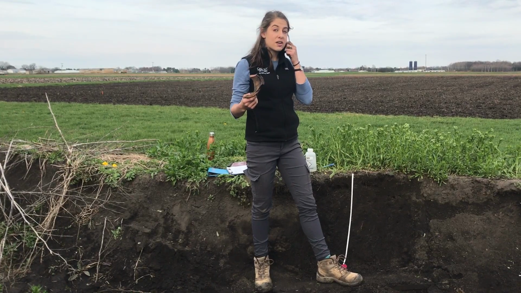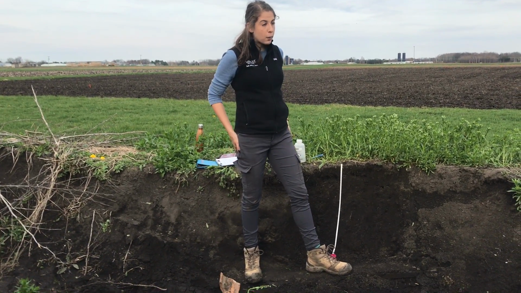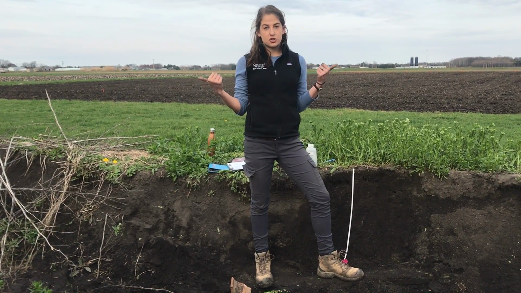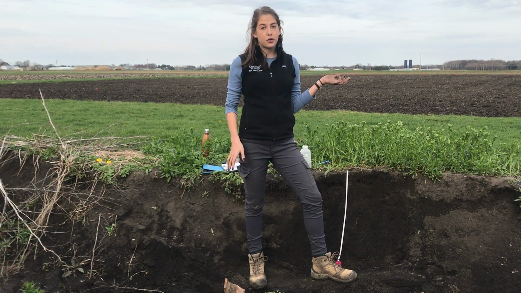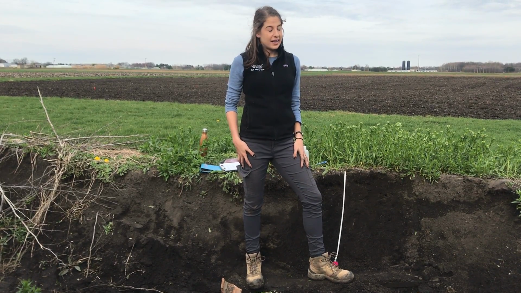So that is going to give you another hint about what's going on in these soils. So now we know we have flat soils in east central Illinois that are poorly drained, and they have been tilled for many years, and the glaciers came through and made it flat and windy.